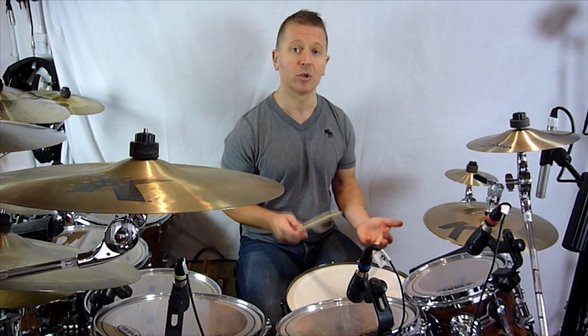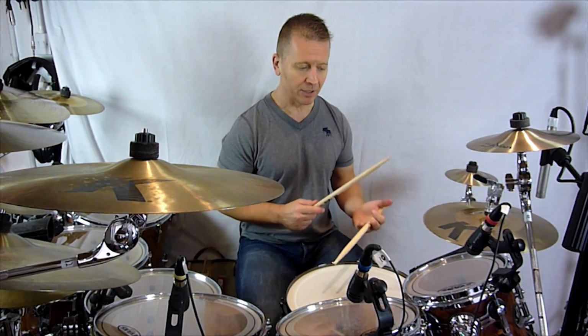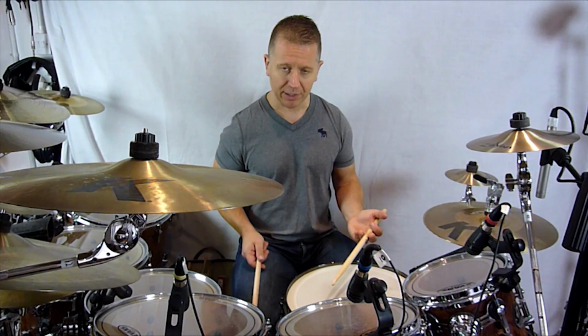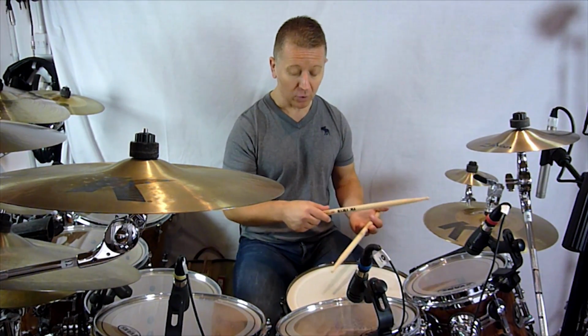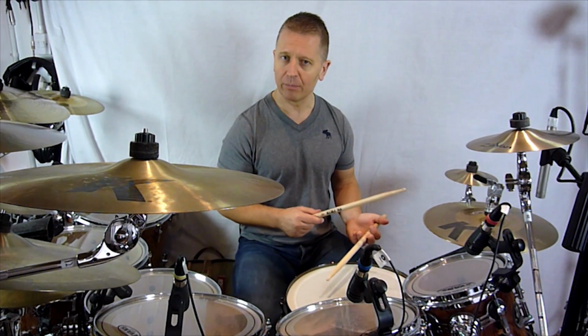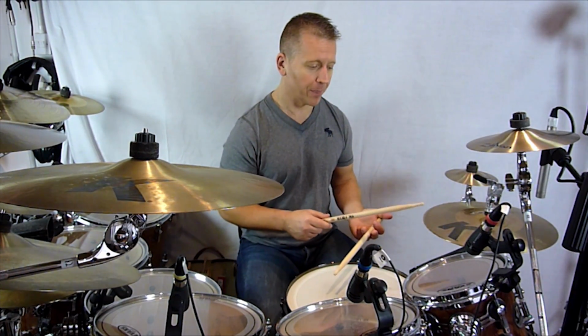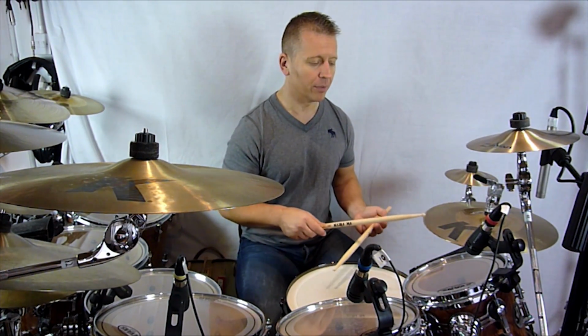The snare drum's going to sit on 2 and 4, keep it simple, and the bass drum is going to go on those 16ths as well as on the eighth notes. So let me play that rhythm to you slowly, and hopefully you'll hear the count over the top.